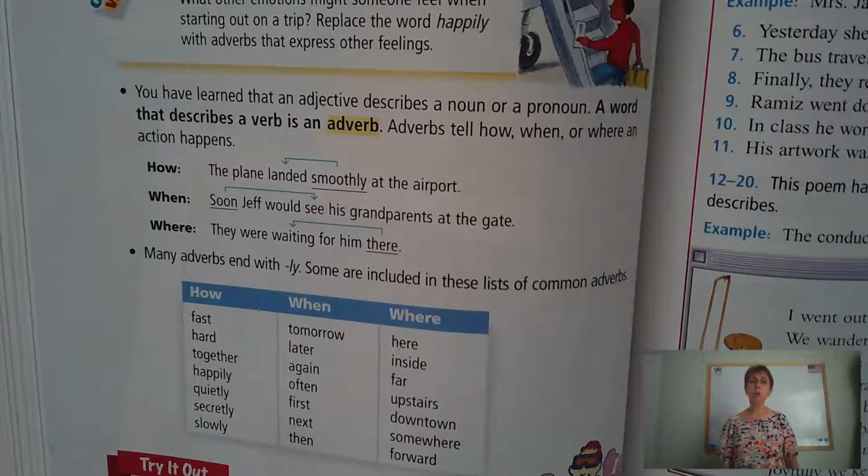where. So when you are looking at a sentence, you want to first find your verb, and then you ask yourself the question, well, does it tell me how this happened, when this happened, or where this happened? If you're able to answer those questions with one of the words in the sentence, then it's probably an adverb.